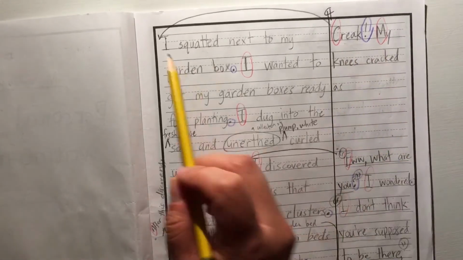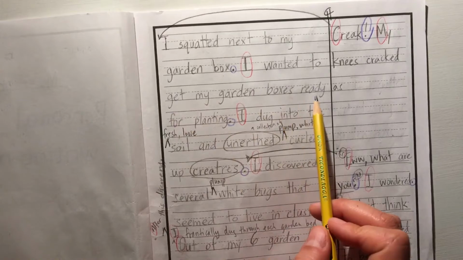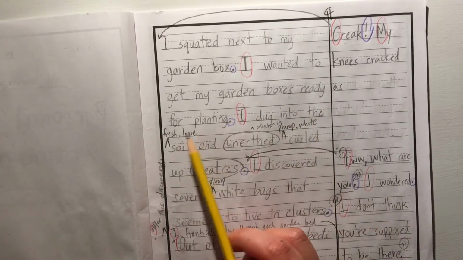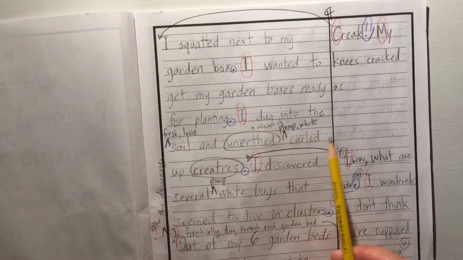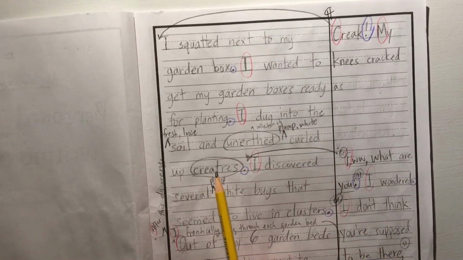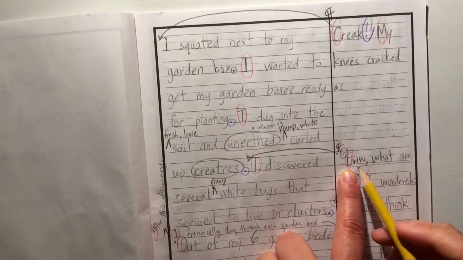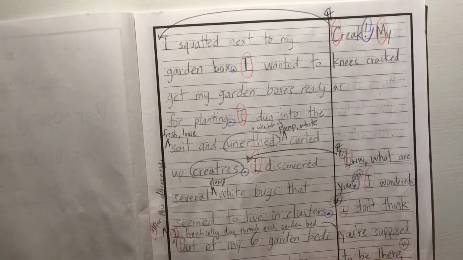My knees cracked as I squatted next to my garden box. I wanted to get my garden boxes ready for planting. I dug into the fresh, loose soil and unearthed a collection of plump, white, curled up creatures. Here's some new talking. Ew, what are you? I wondered. I don't think you're supposed to be there, I thought.